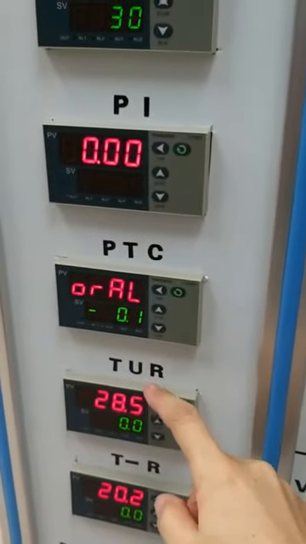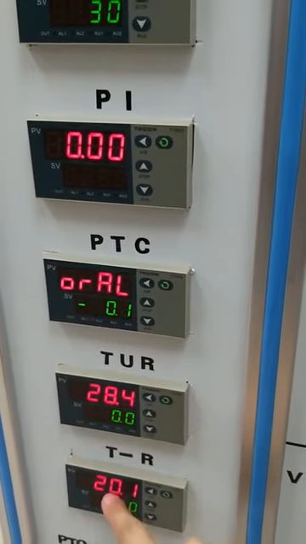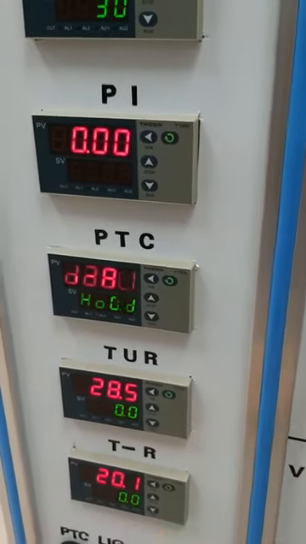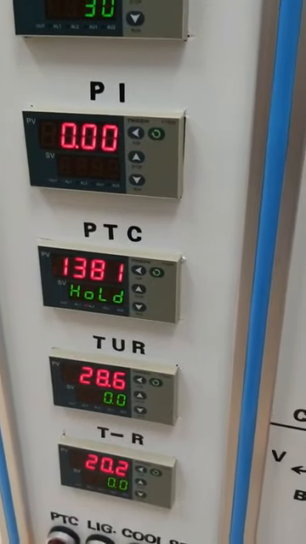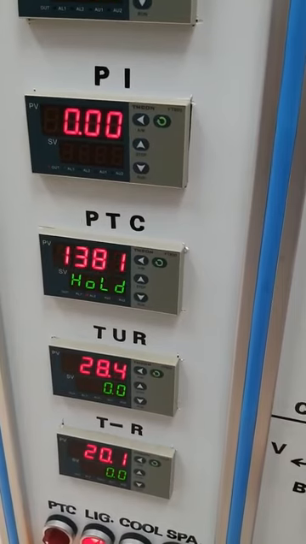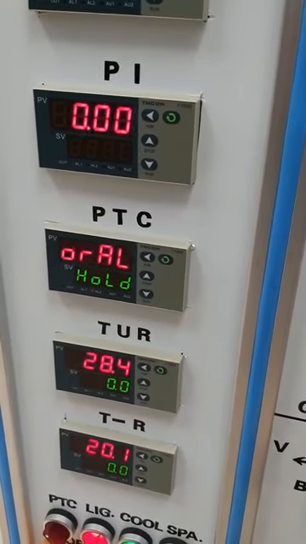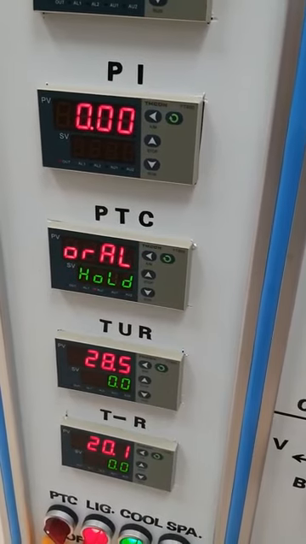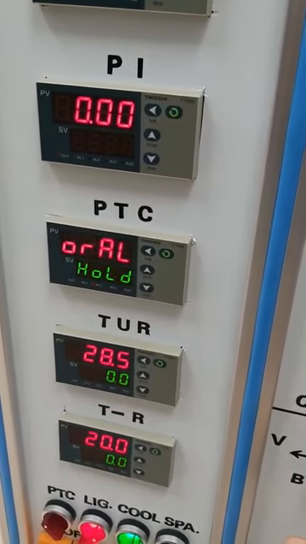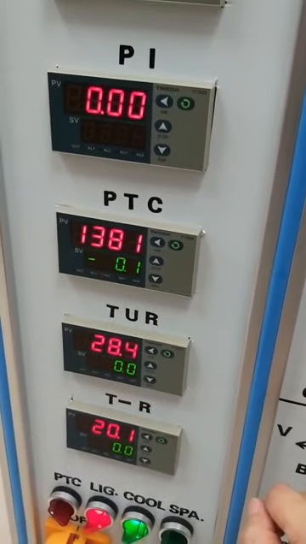The temperature of the reactor can be observed from here. The temperature of the chiller can be observed from here. You need to turn on the chiller before you start your experiment. This chiller will help you to condense the steam and also trap your product if any product flows to the gas liquid separator.